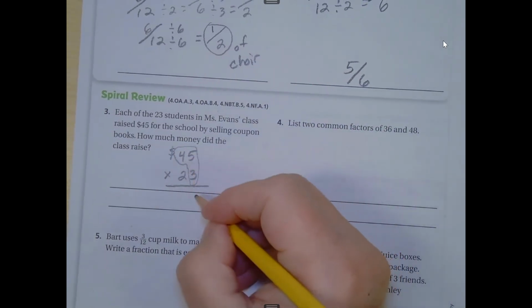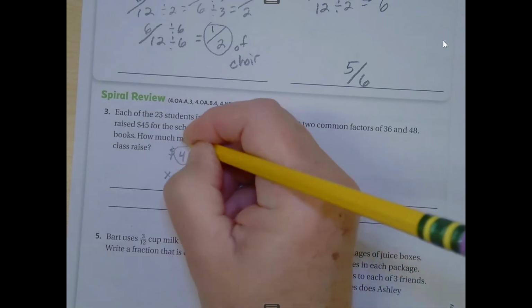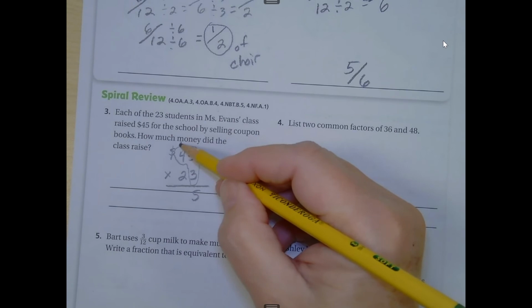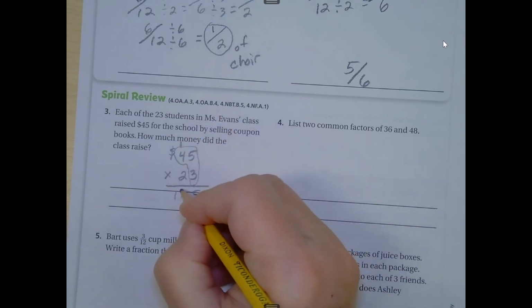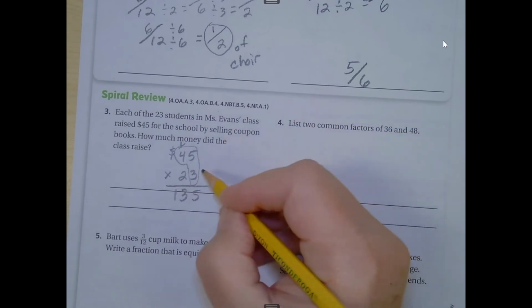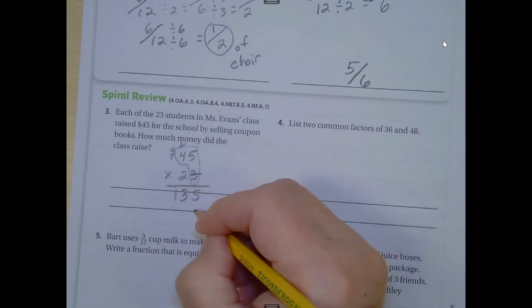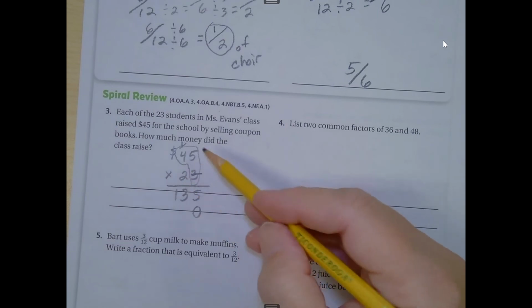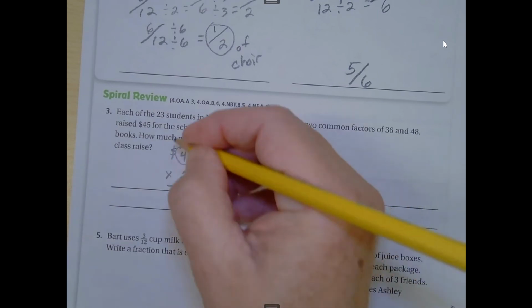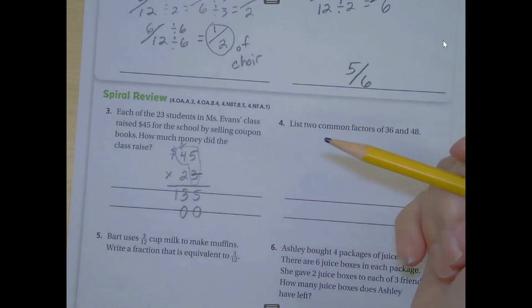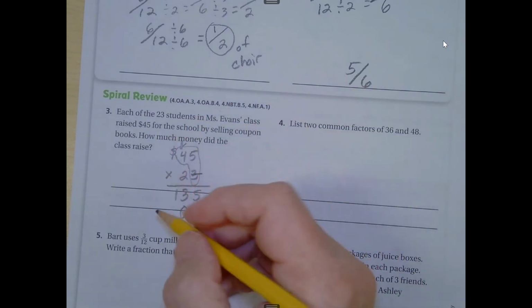3 times 5 is 15. Carry the 1. 3 times 4 is 12. Plus 1 is 13. Okay, I'm going to check off that carried number. Draw a collar. Drop the 0. Now I go to the tens place. 2 times 5 is 10. Carry the 1. 2 times 4 is 8. Plus 1 is 9.